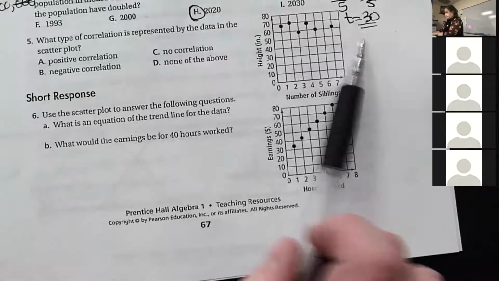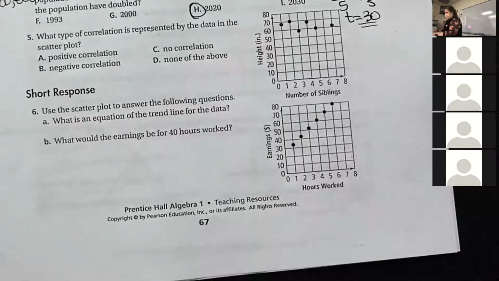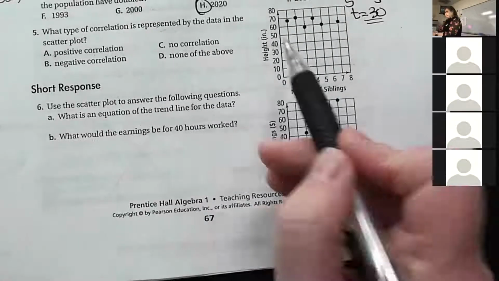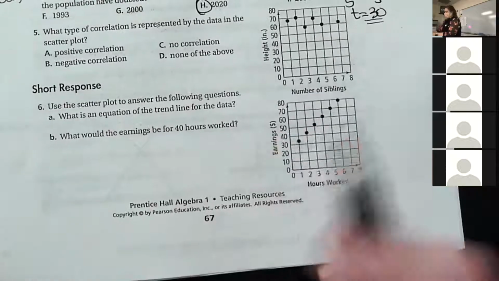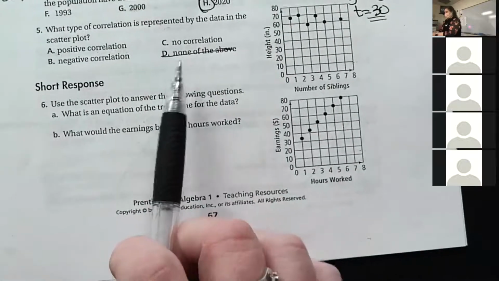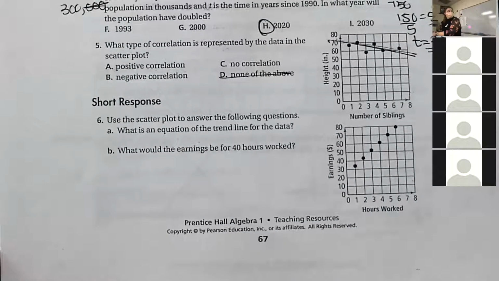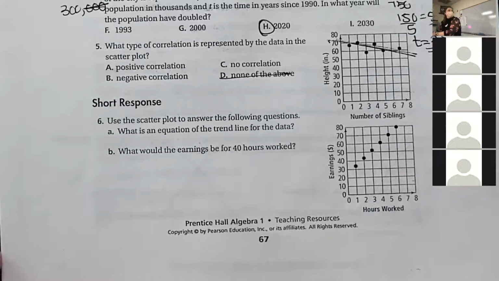Okay. Number 5, this graph. What do you see here? What kind of relationship? Is it none of the above? Could I make a trend line in here? Yeah, I could make a trend line, so I'm not going to say none of the above. Does it look negative to you? I see it going down a little bit. So I would either accept no correlation also on that one. I see negative because I see it going down, but I would accept both of those.